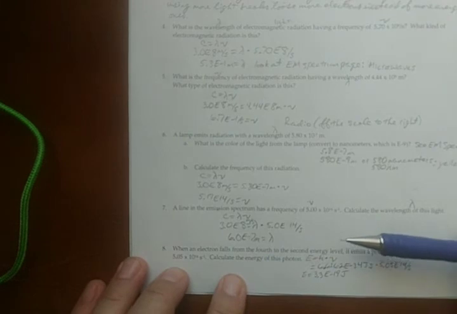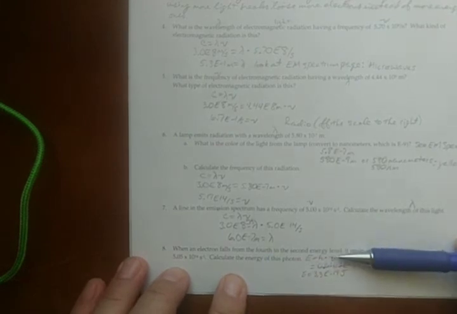When an electron falls from the 4th to the 2nd energy level, it emits a photon with a frequency of this much. Calculate the energy. Well, here's my energy formula from the top of the page. What's the energy? I don't know. So it's sort of unknown x. What's h? It's always this number. It's at the top of the page. Notice that the units are joules times seconds. What's the frequency? They told me that. Remember, frequency is Greek letter nu. So I can just take this and put it here and just multiply.